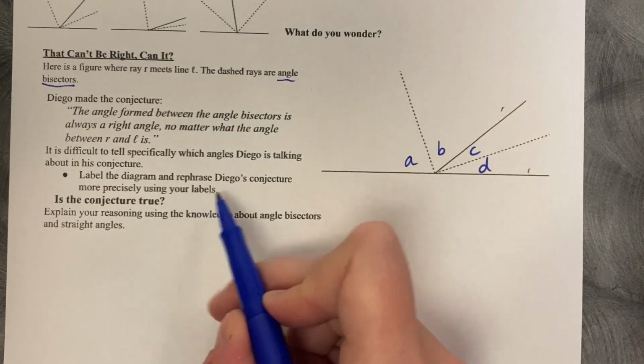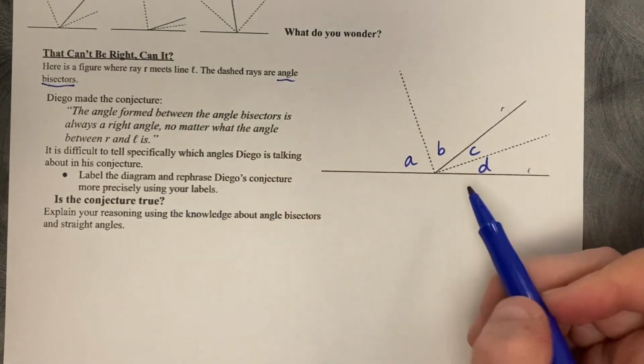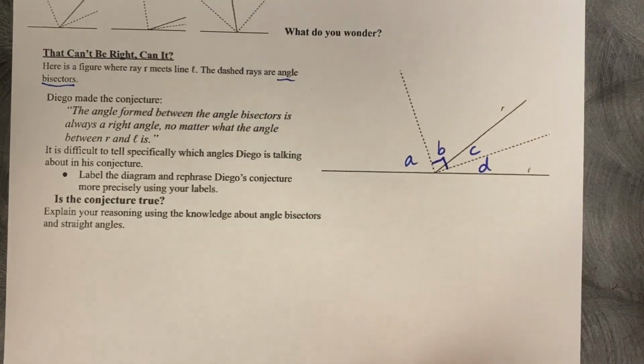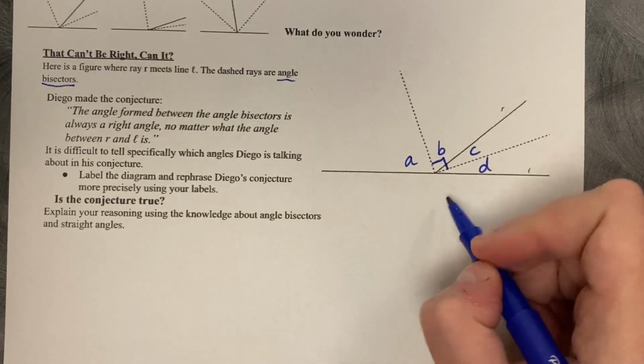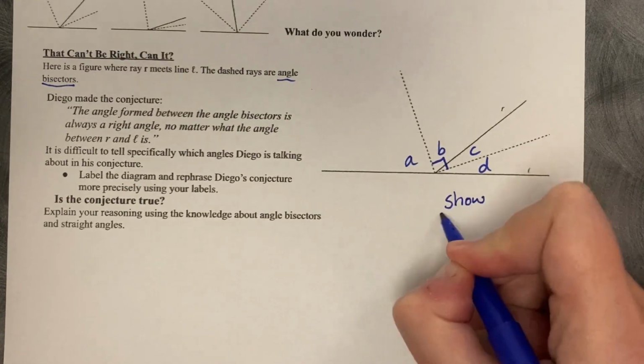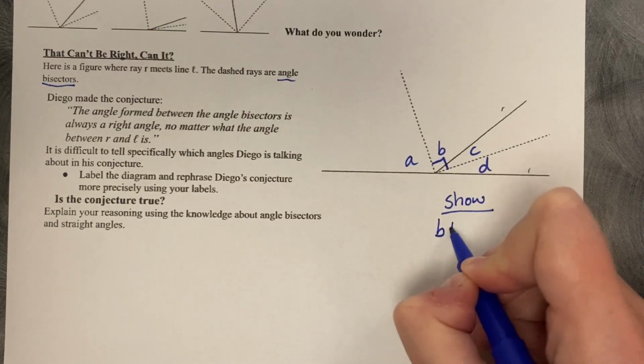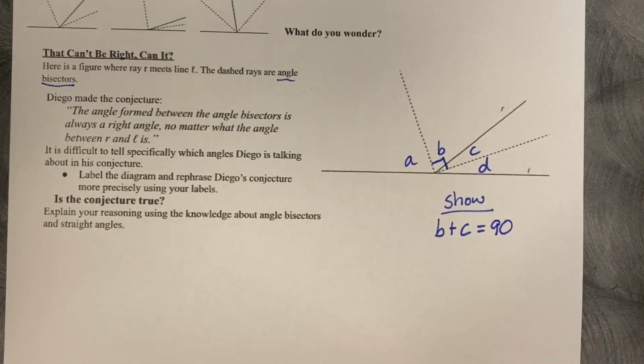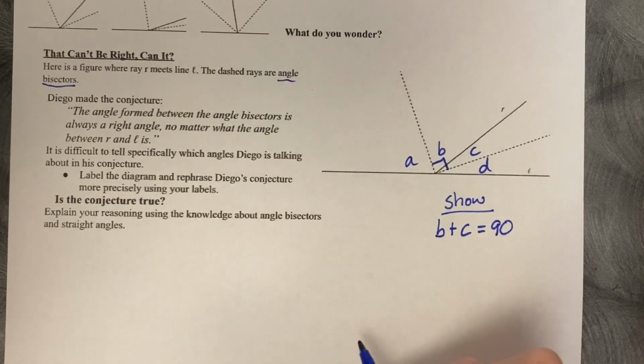So what are we trying to say? We want to rephrase using the angles. Diego is trying to say that the angle between the dotted lines is 90 degrees. So he's trying to show that B plus C is 90. That's what we'd like to show.